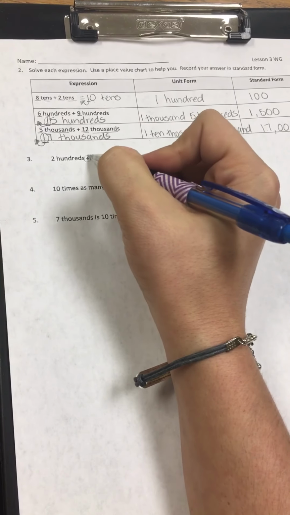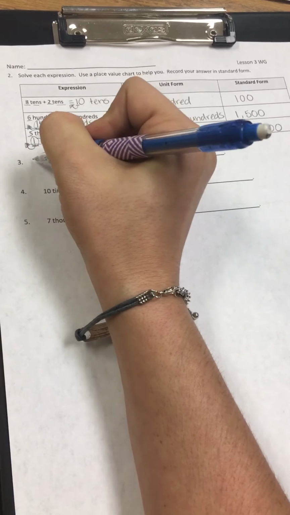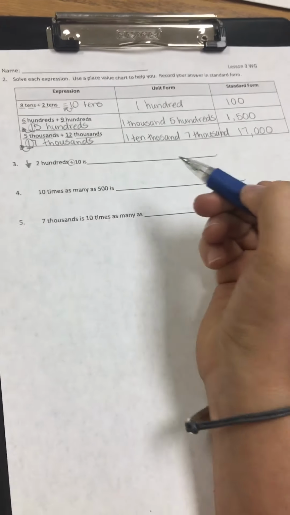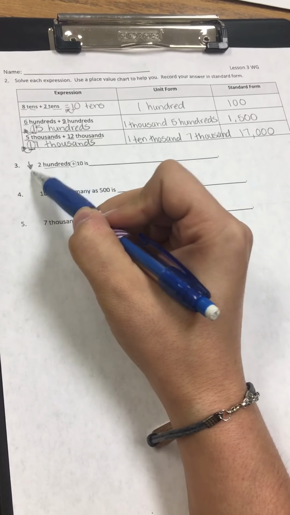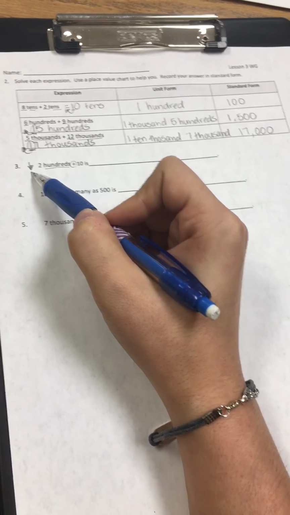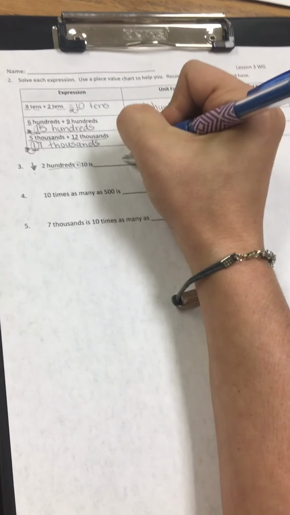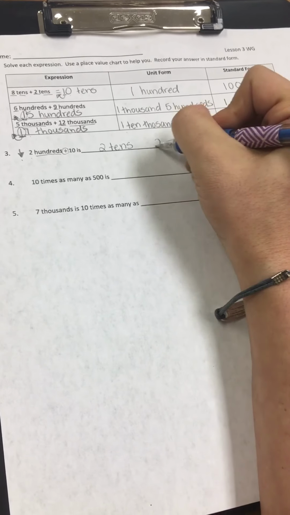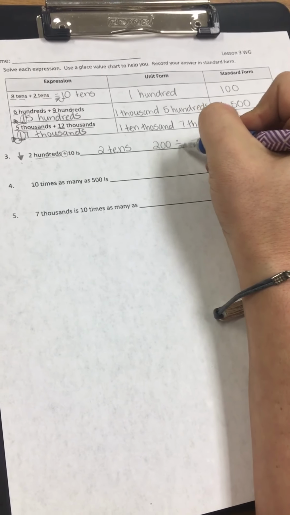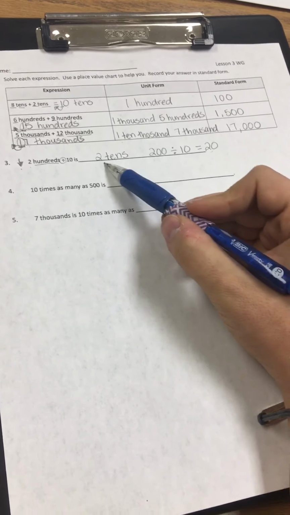All right, a little review from yesterday. Remember, when we divide, we want to go down in place value. So if we're starting in hundreds and we go down in place value, where are we going to end up? We would end up in tens. Well, how many tens? 2 tens. And I can check that because 200 divided by 10 is equal to 20. And 20 is 2 tens.